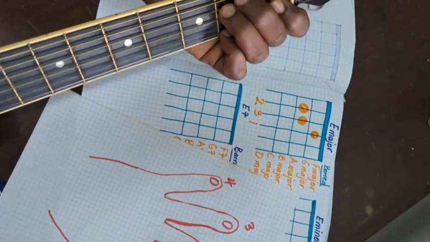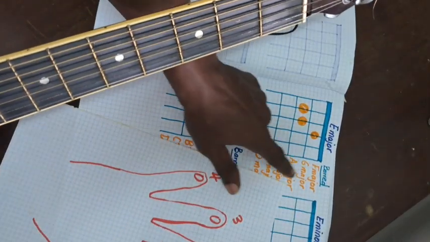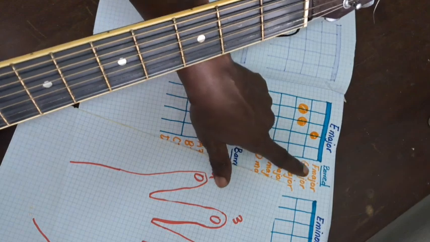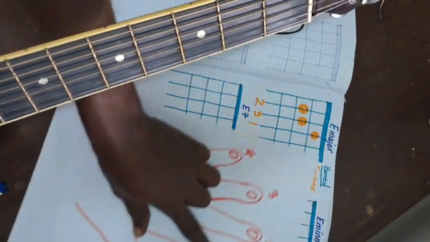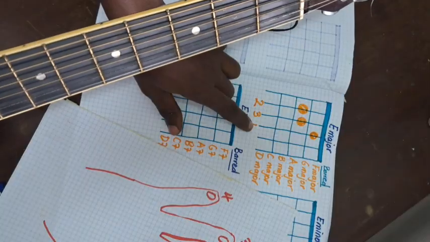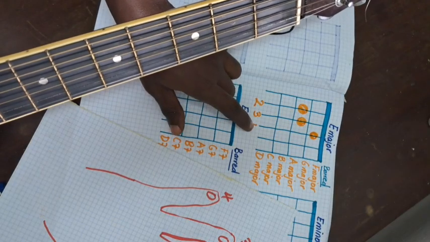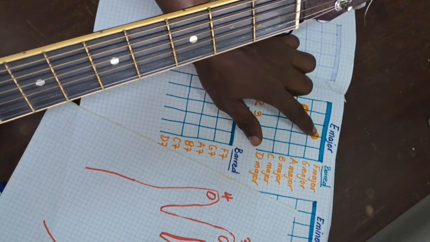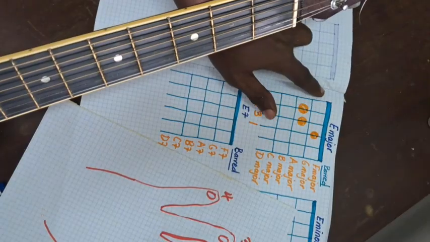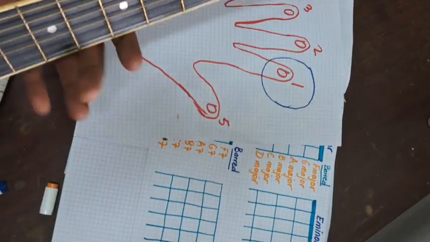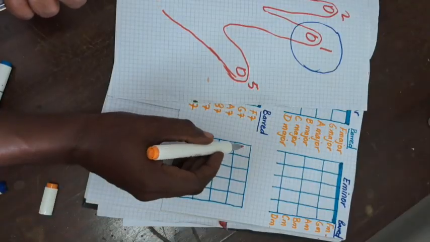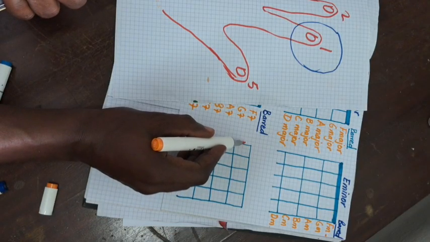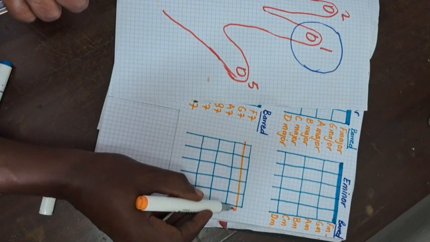In writing a bar chord, because we said we are going to do bar chords, we discover that 1 can no longer be here, because in doing bar chords you are going to take 1 to create the bar. So let's create the bar chord here. That's why we have this. So we now have a bar chord.